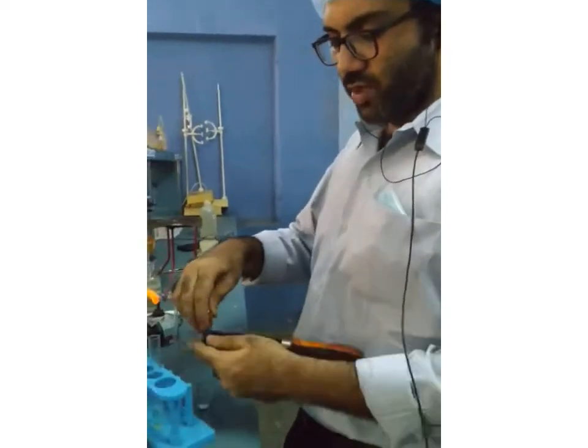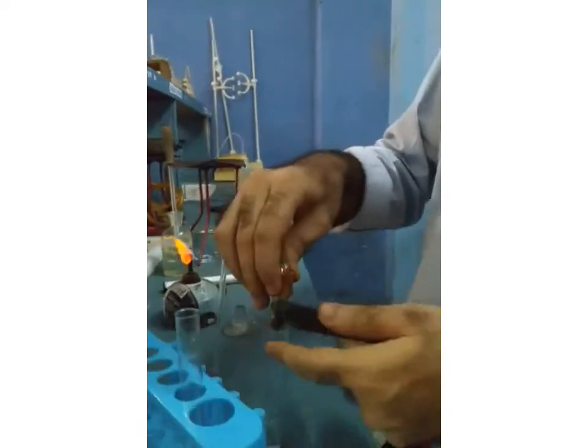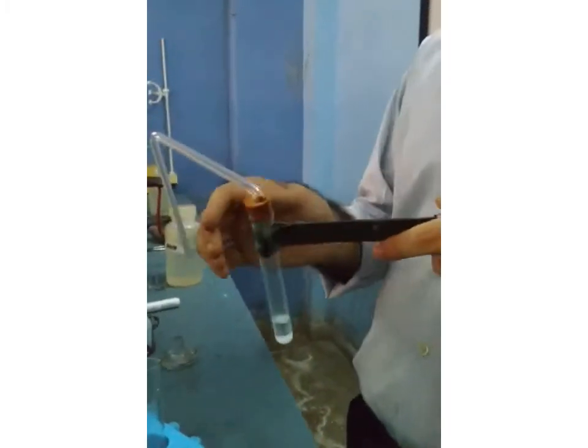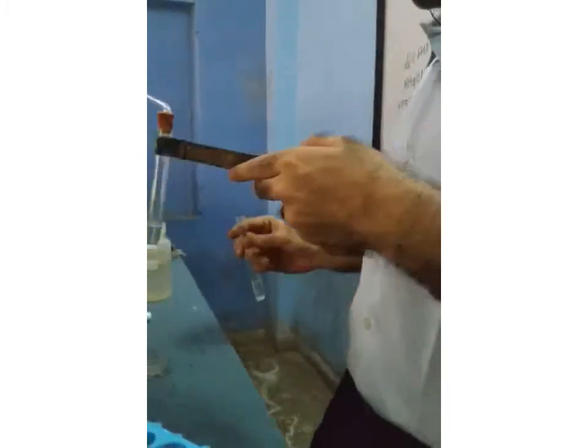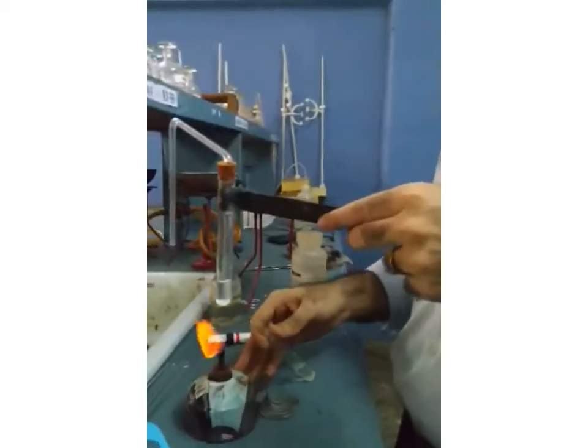So let's do it this way. I'm going to fix this up. This is fixed. The ammonia gas which forms will pass through. Now I'm going to heat this.